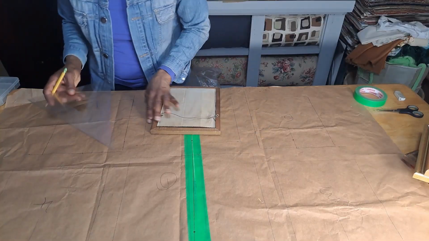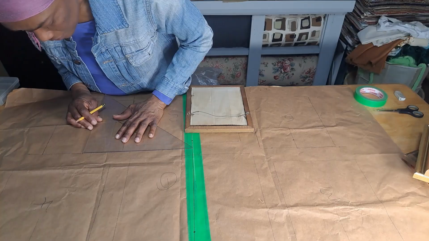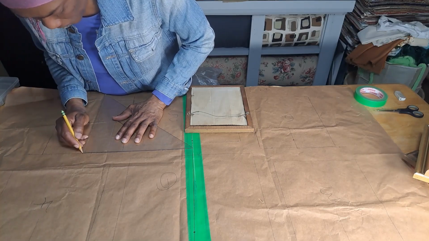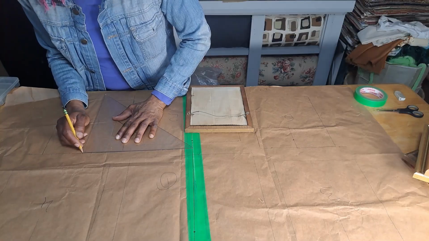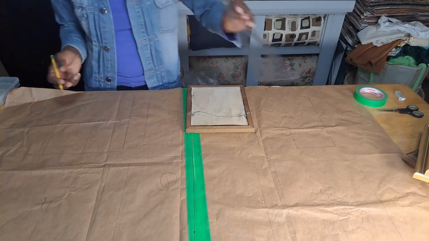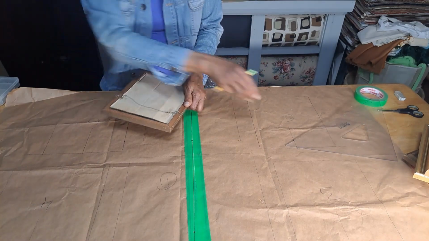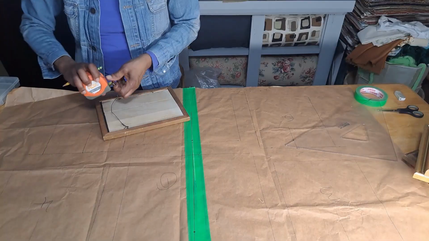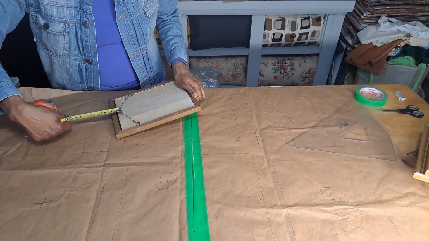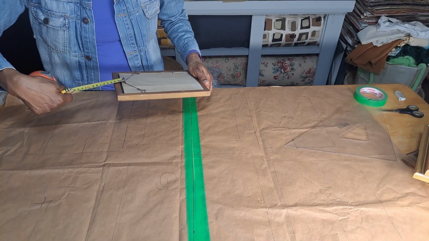It's worth doing your template. And when you do your template, you can actually do it one day and then the next day you can hang your photos, if it's too much for you in one day. And we're going to go ahead and measure to see how far down that is. 1 1/4.